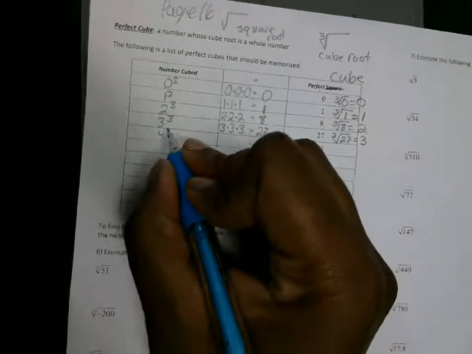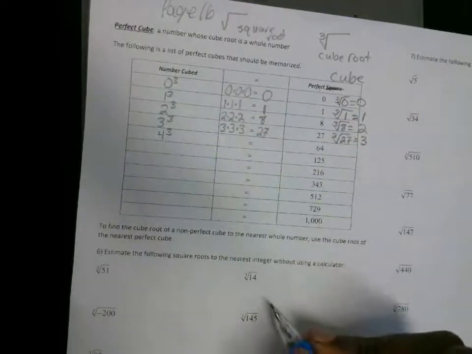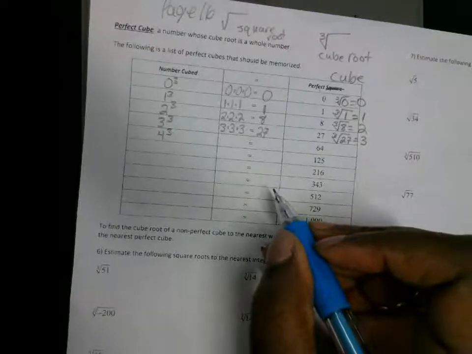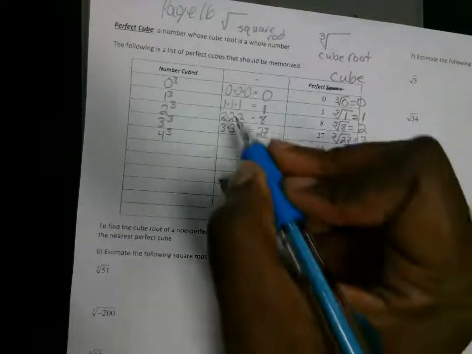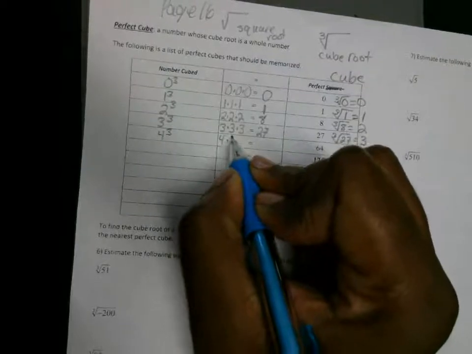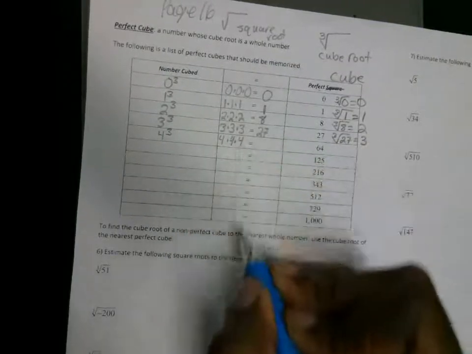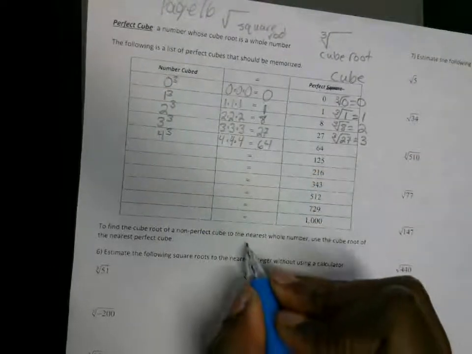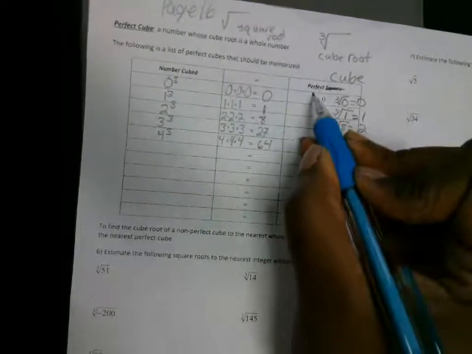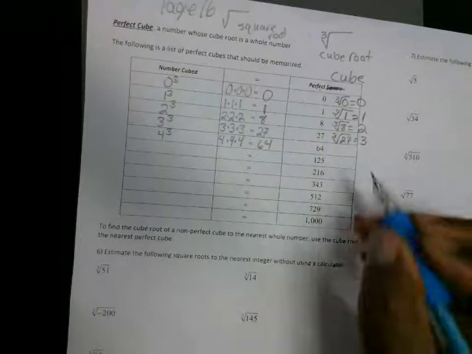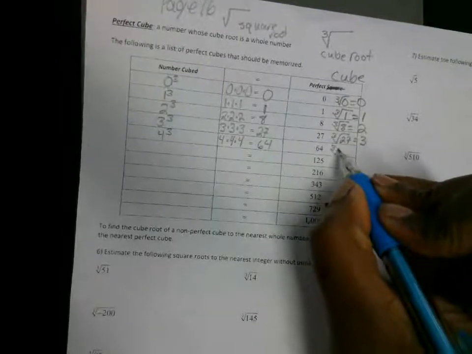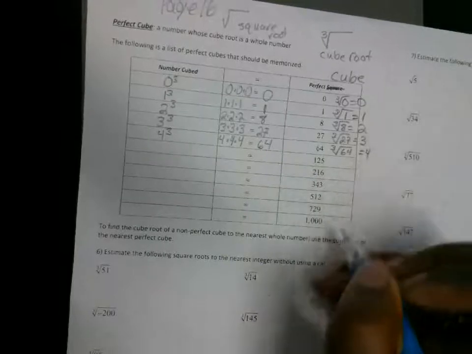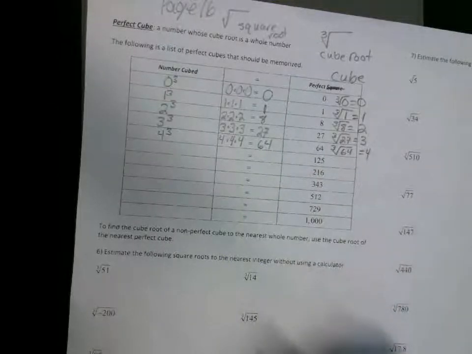4 to the third power, or 4 cubed. What is 4 cubed equal to? 64. Good. That's 4 times 4 times 4. That is 64. 64 is a perfect cube. What's the cube root of 64? 4. It is equal to 4. Good job. Excellent.